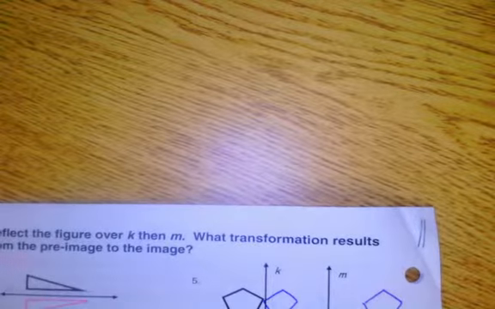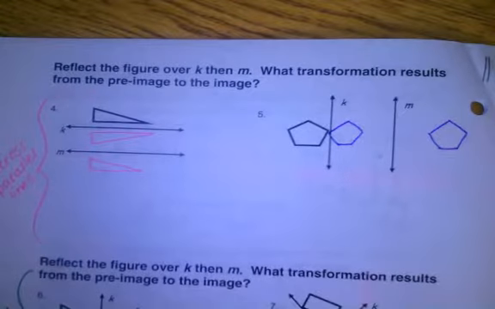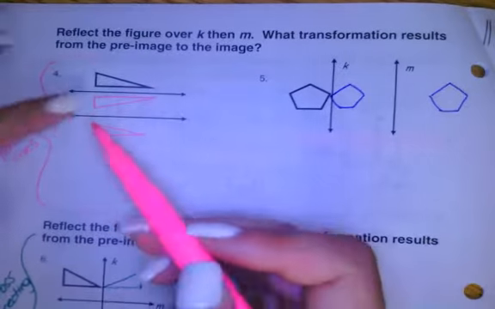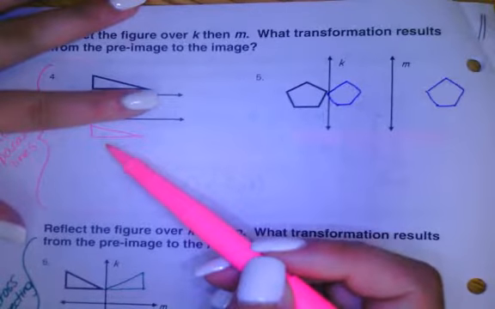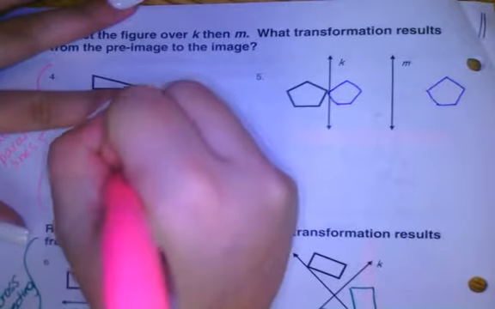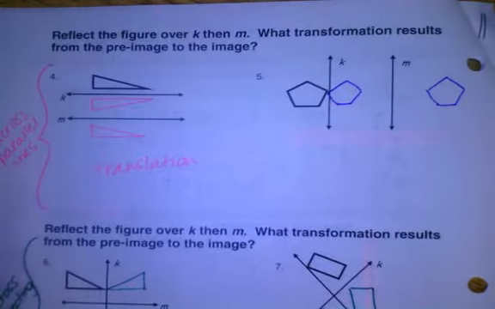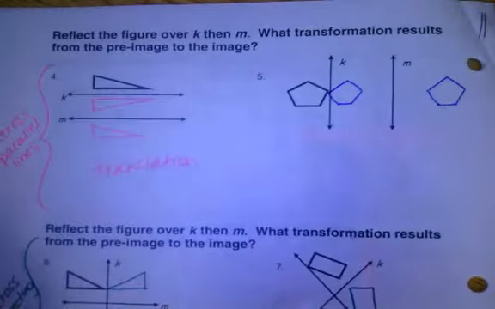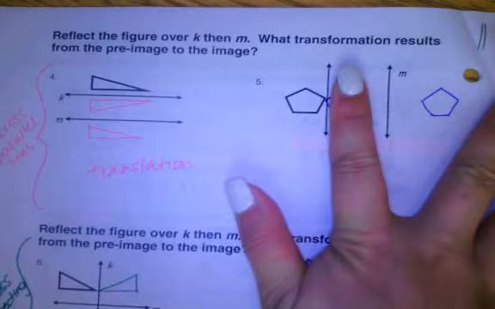Alex, what happened in number 4? What transformation? So it's reflected over K and M, and you're looking at the image that they gave you and your current image. Translation, very good. Naomi, number 5, what'd you get? If you get rid of the one in the middle, how do you get from the left to the right? A translation.